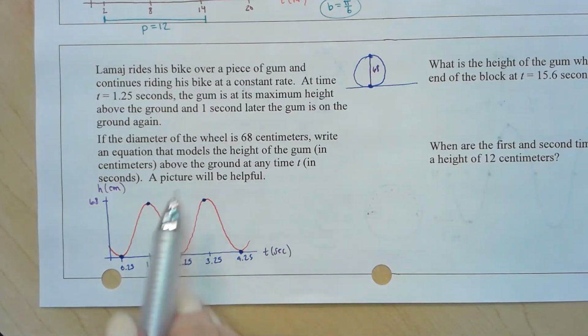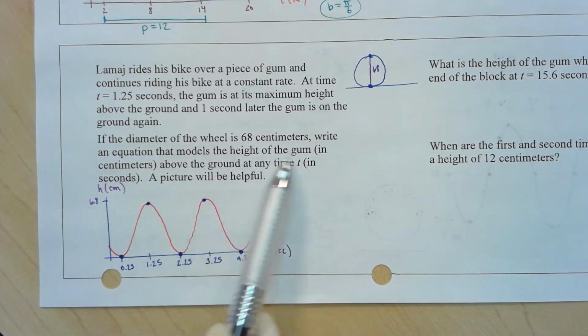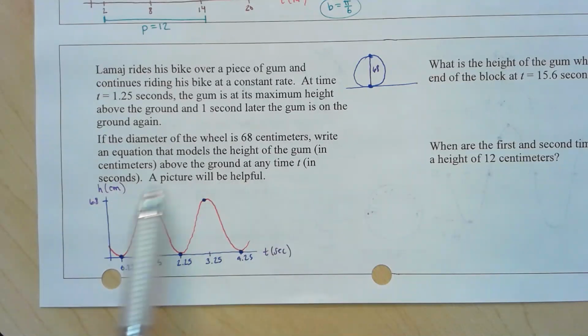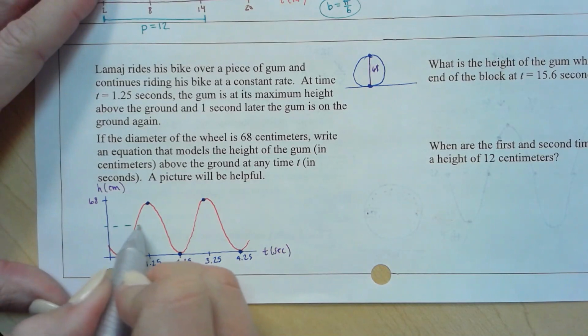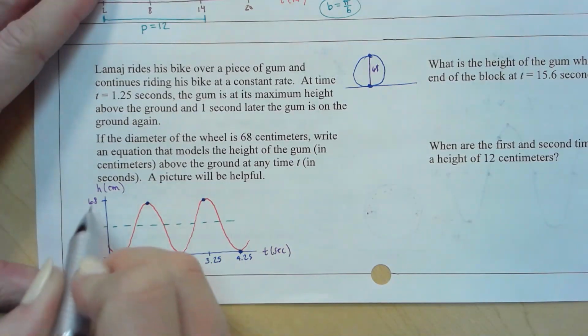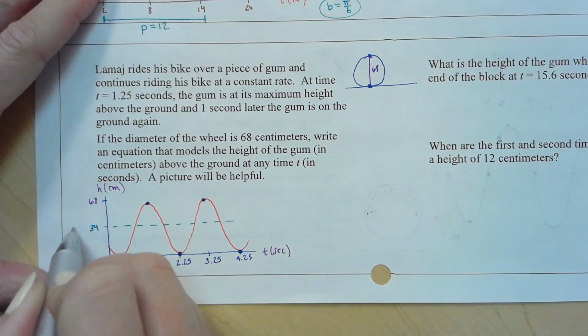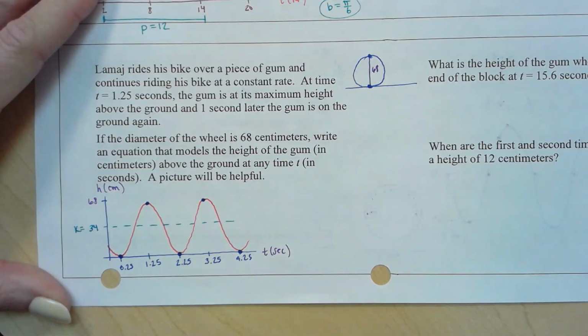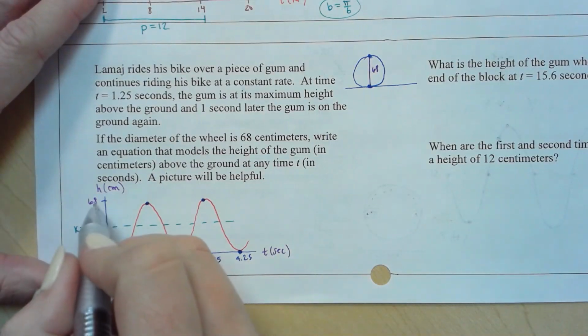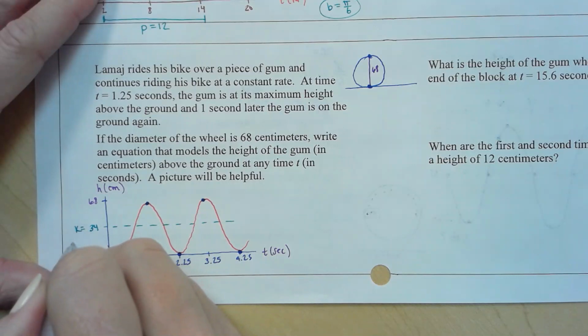All right, well, we would like to write an equation that models the height of the gum above the ground at any time, and we already have our picture. Awesome, so let's see, we can start drawing in our midline. Halfway between 0 and 68 is 34. And if the midline is 34, to get up to 68 or down to 0, I'm going 34.